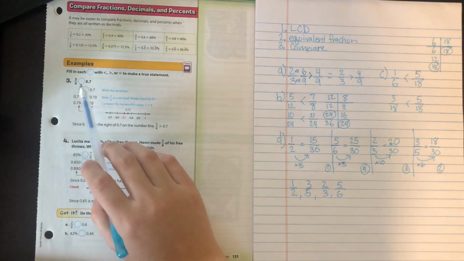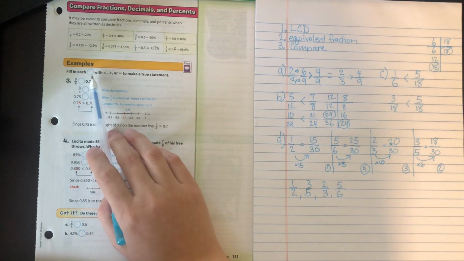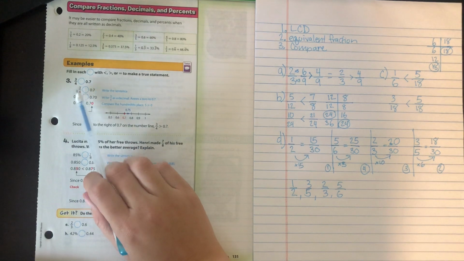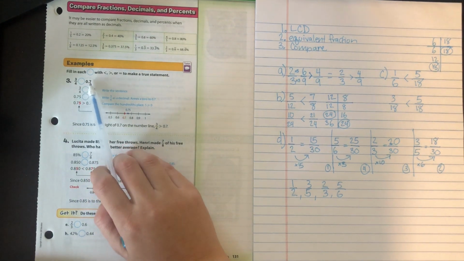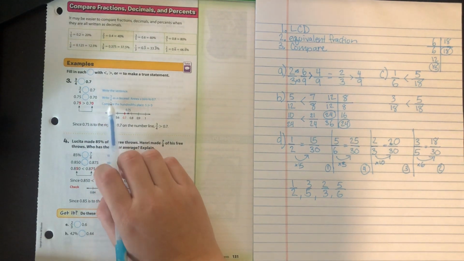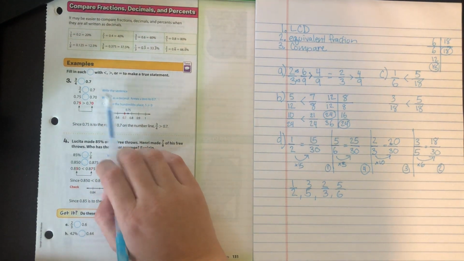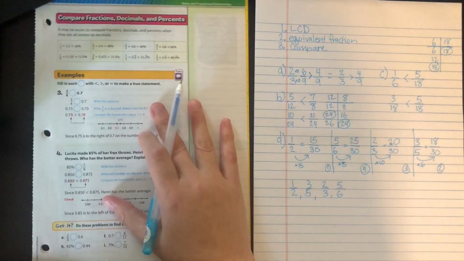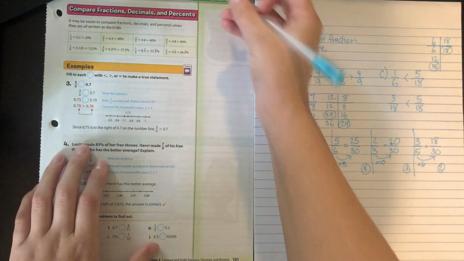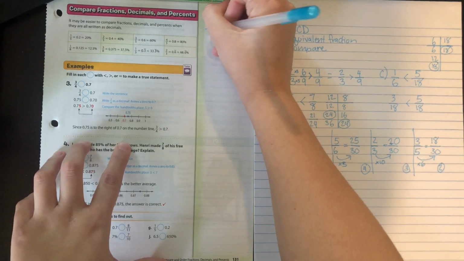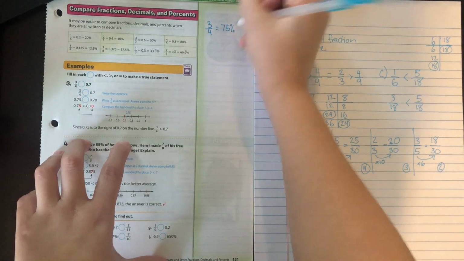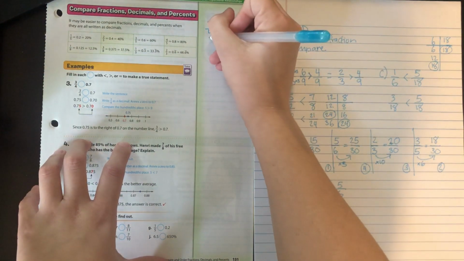So, example number 3, we're going to fill in the blank with greater than, less than, or equal to make the statement true. So 3/4 compared to 7/10. It's going to have us write 3/4 as a decimal. 3/4 is just one of those decimals that is easy to remember, because 3/4 is equal to 75%.